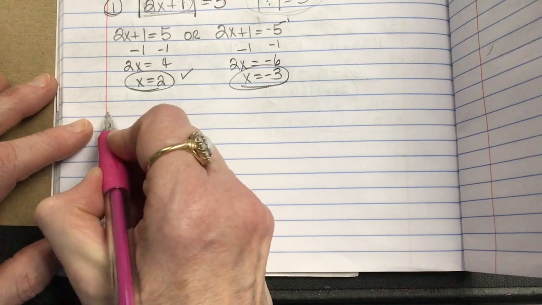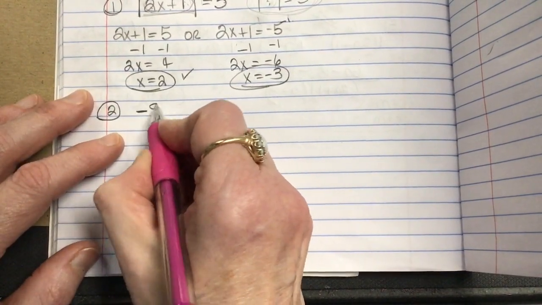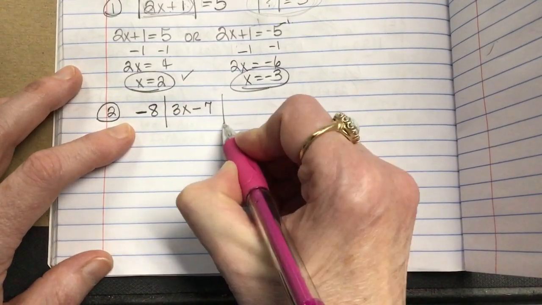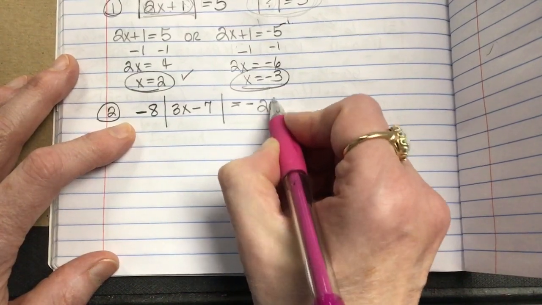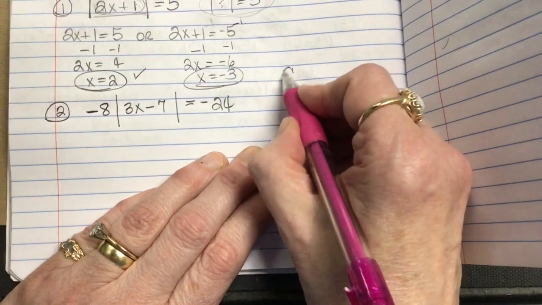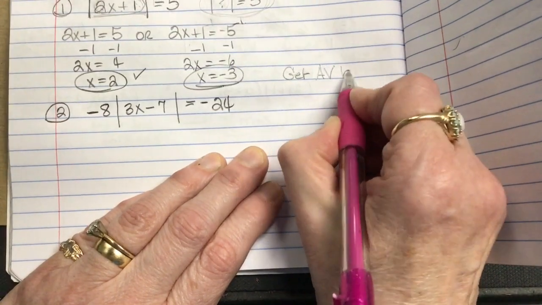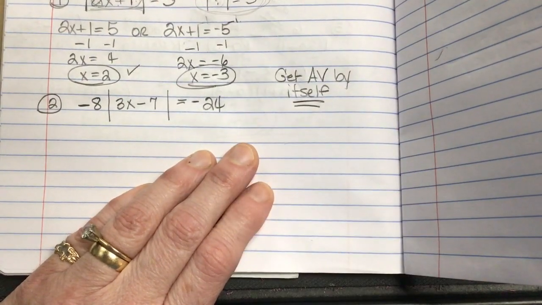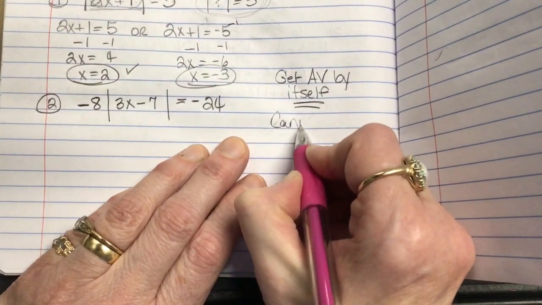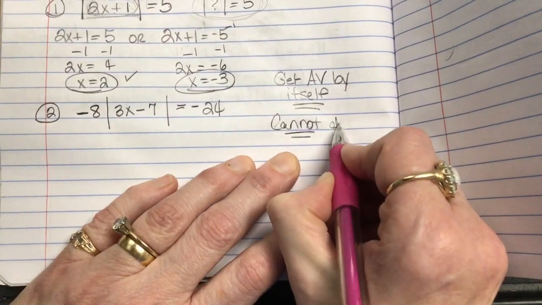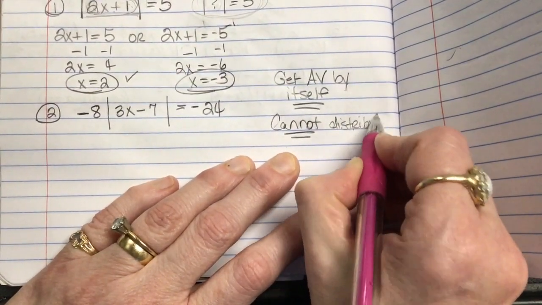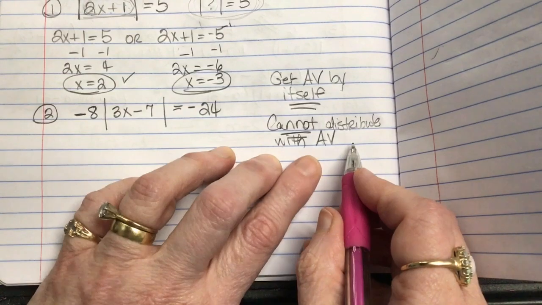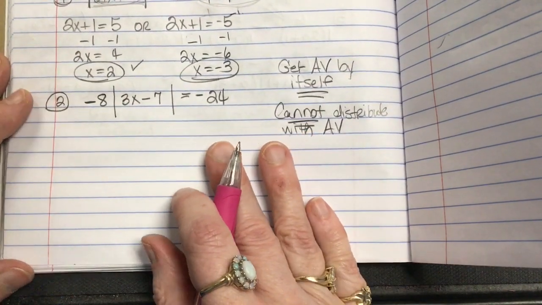Number 2. -8 times the absolute value of 3x minus 7 equals -24. Get the absolute value by itself first, and I also will say you cannot distribute with absolute value. I put absolute value bars last year. You'll get one answer right and one answer wrong.